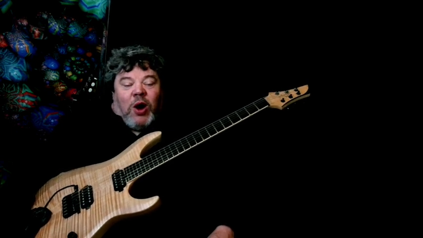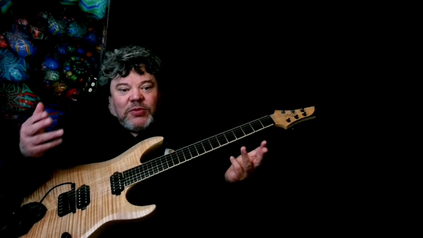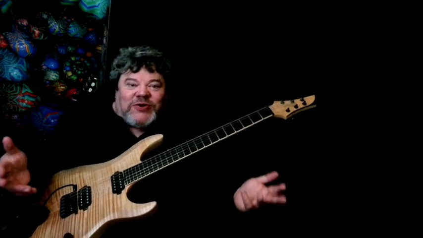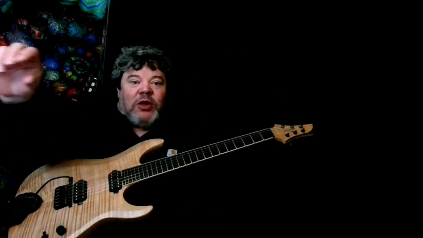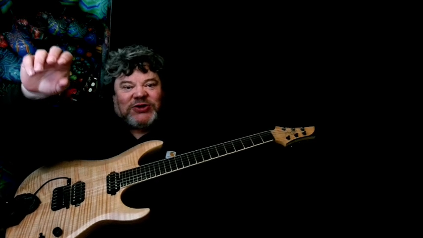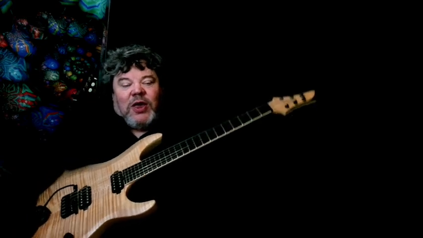So what world-class players, professional players, improvisers do is they look at a chart and start looking at key centers, tonal centers.